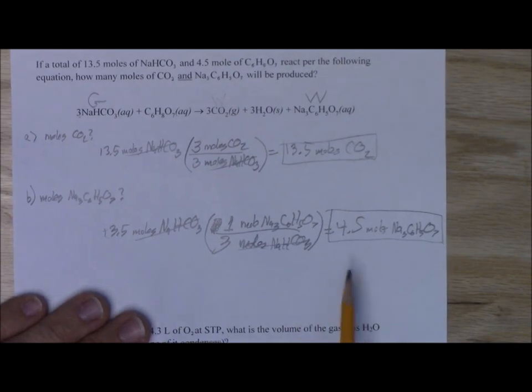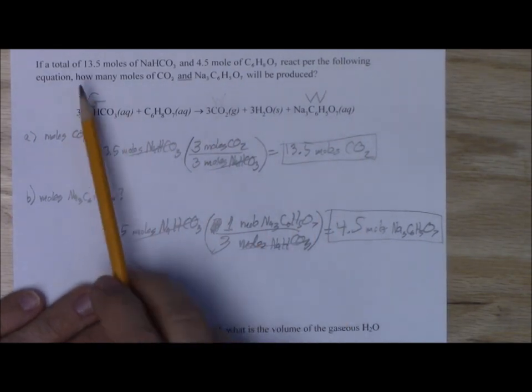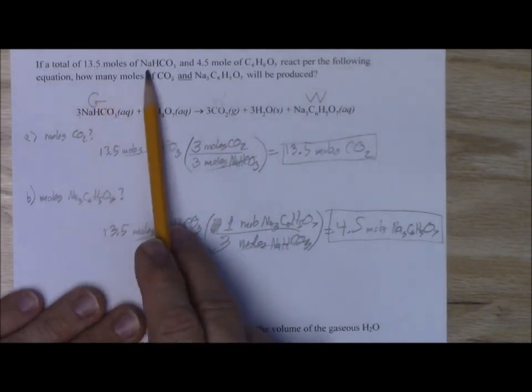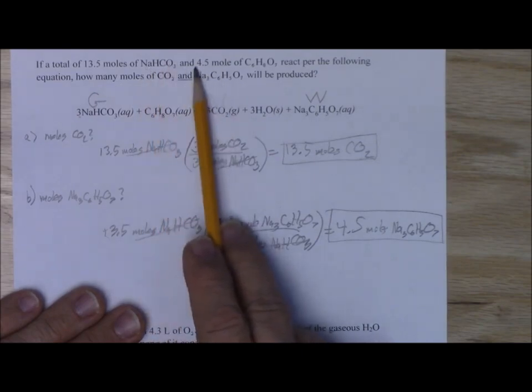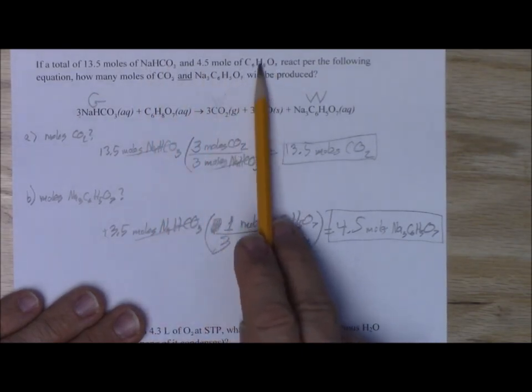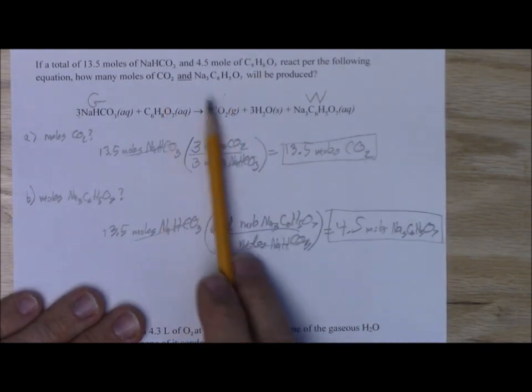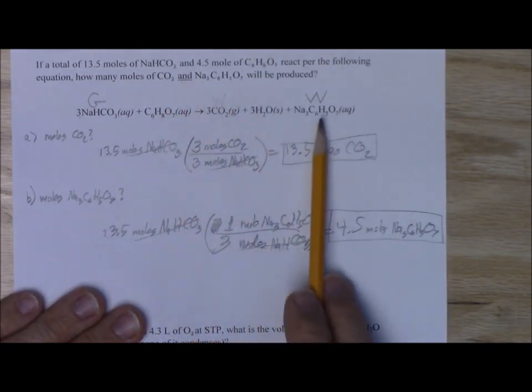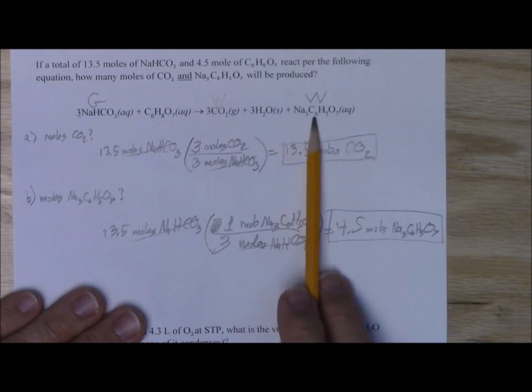Okay, now let's notice something here. They're giving us 13.5 moles of sodium hydrogen carbonate, 4.5 moles of citric acid, and they're asking how many moles of CO2 we will get and how many moles of sodium citrate we will get.